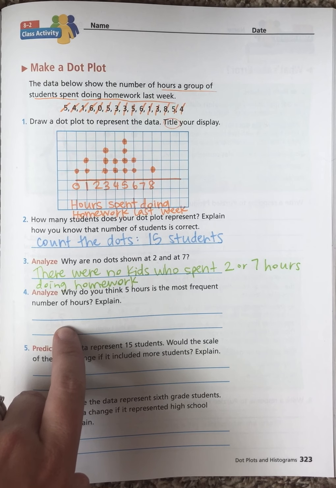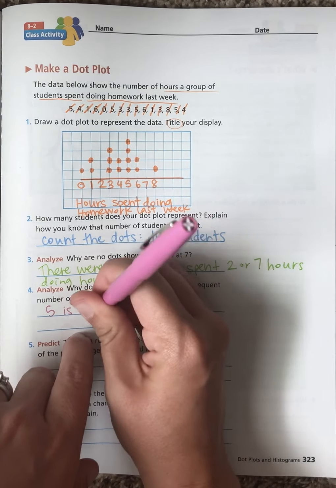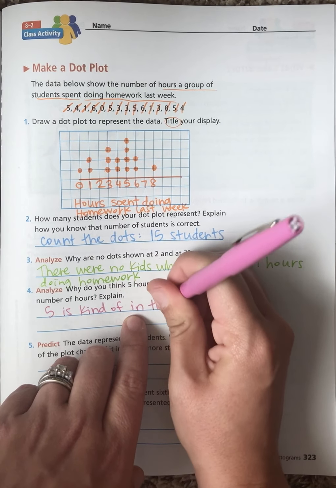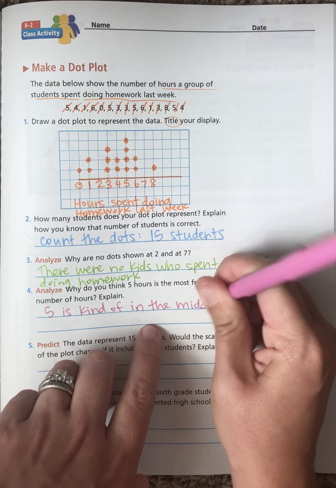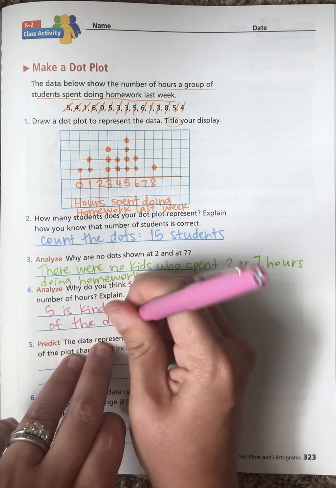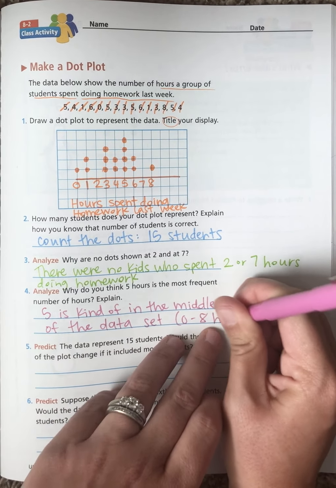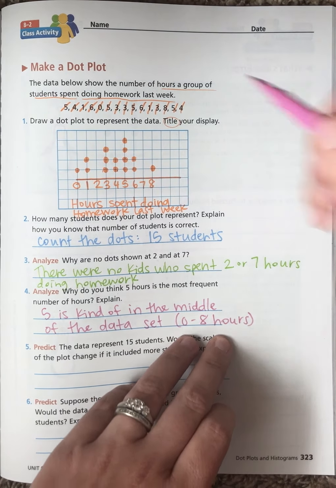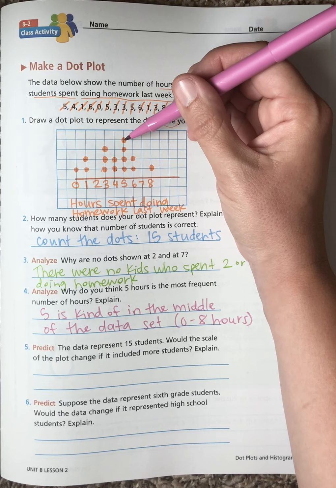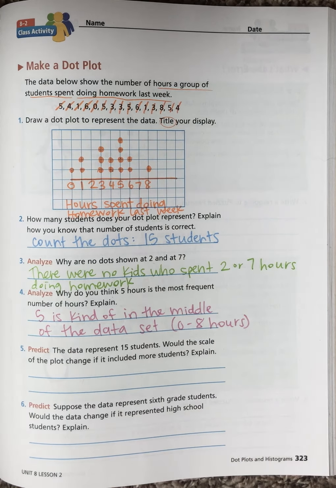Could also say that 5 is kind of in the middle, not exactly in the middle, but it's kind of in the middle of the data set, which was 0 to 8 hours. So 5 is kind of in like that middle area there. So maybe that's why a lot of kids did it for 5 hours, because 0 was the lowest, 8 was the most, and so it's kind of clustered in the middle there.